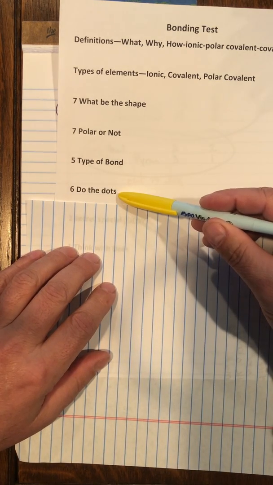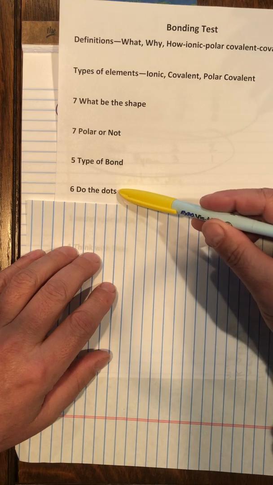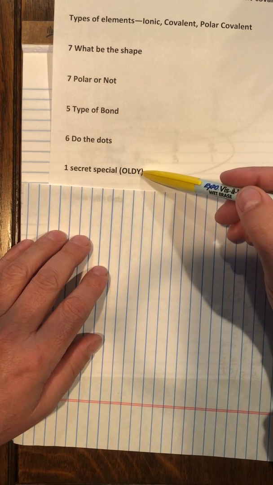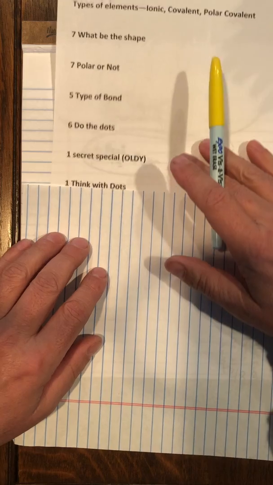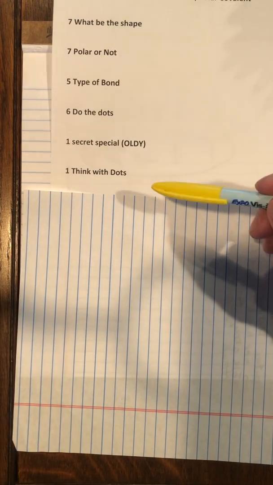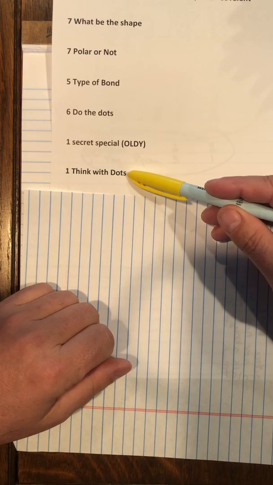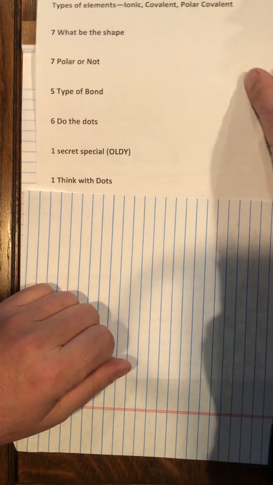There'll be six do the dots. There could be triple bonds, double bonds. It could be a positive. It could be a negative. Anything goes. You should be able to handle any dot under the sun. One secret special, like I'm going to tell you? Dream on. How about learn some old stuff? And then I'm going to give you one problem where you have to think with dots. I'm not going to tell you, you just have to think. I want you to think deep. So that's the test.